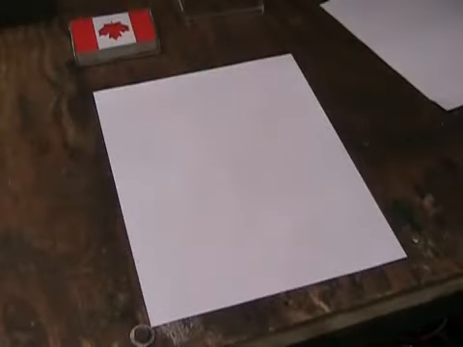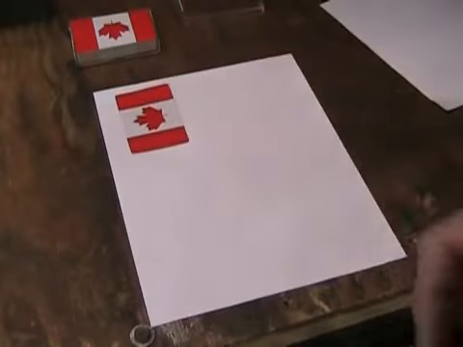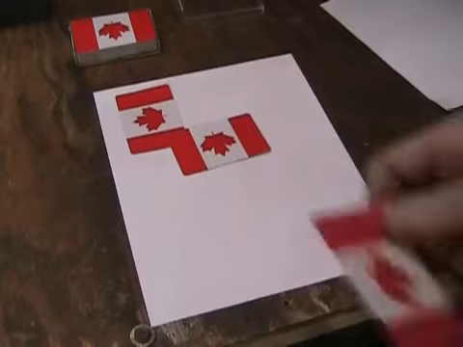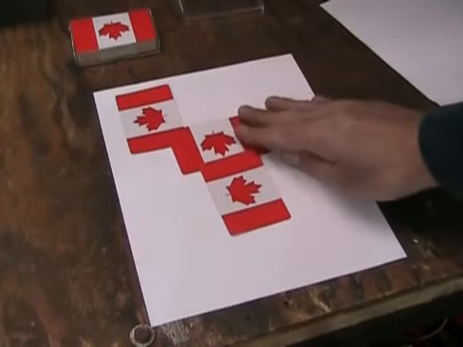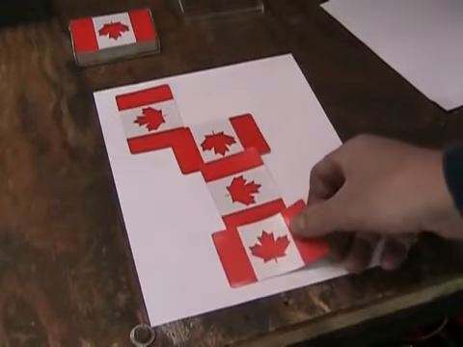So let's place these cards. Once the cards were positioned, I'd ask the second student to position his or her cards as per the instructions of the first person in the team.